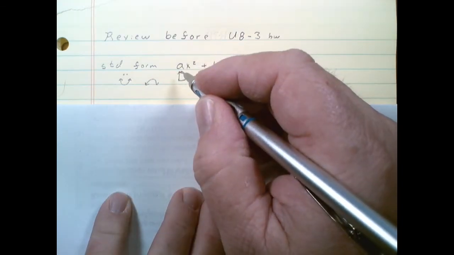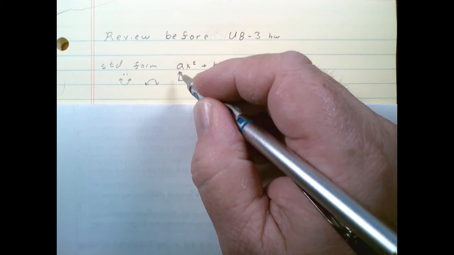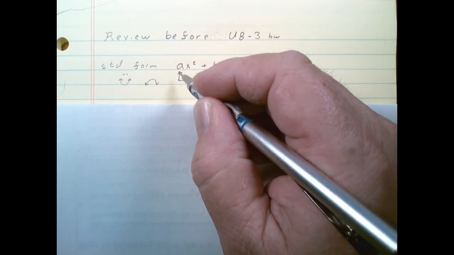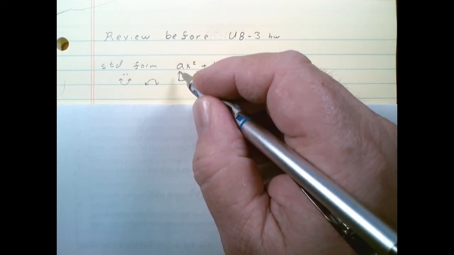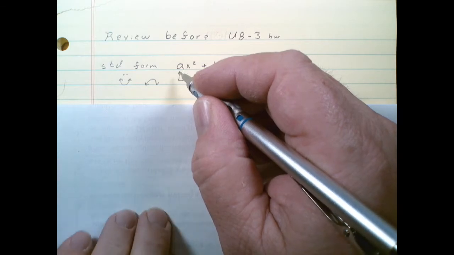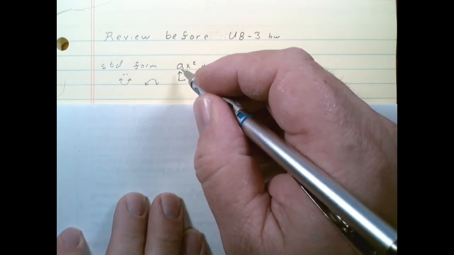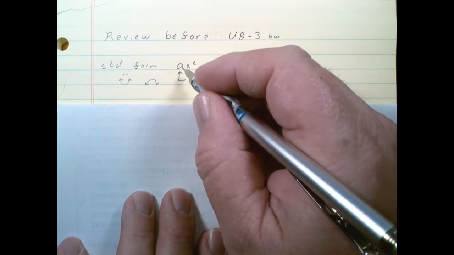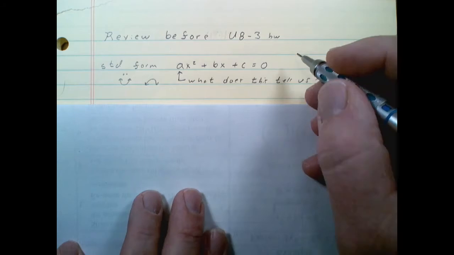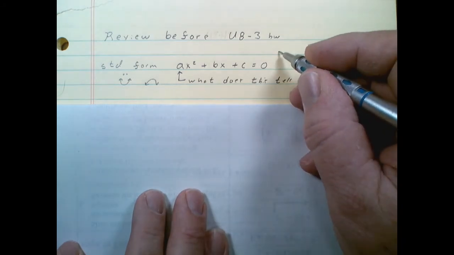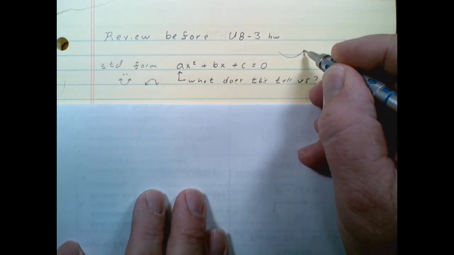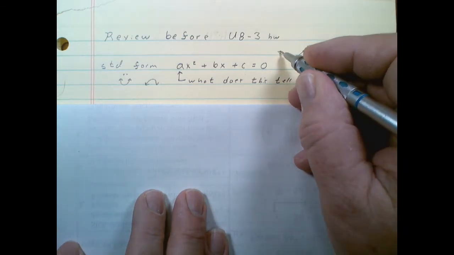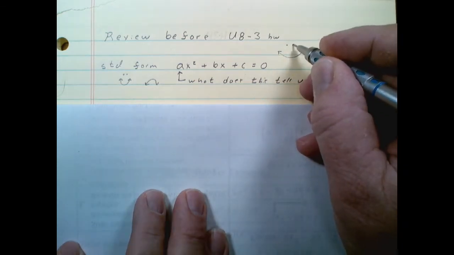Now, if this is a positive value, let's say close to 0, so it's like a fraction, maybe 1/8 x squared, what would that do to the shape of the parabola? Hopefully you realize that would flatten it out like this. But you'd still be happy.